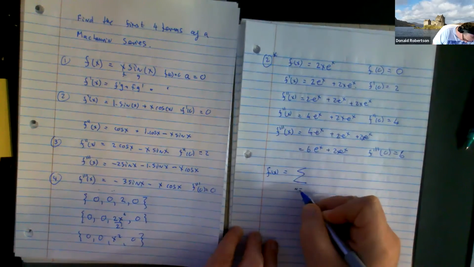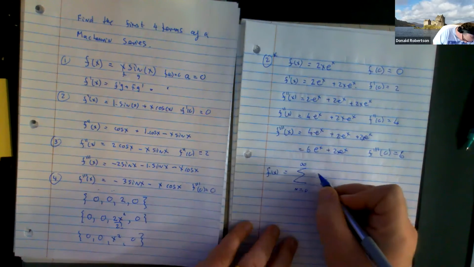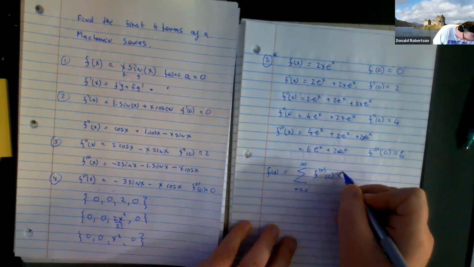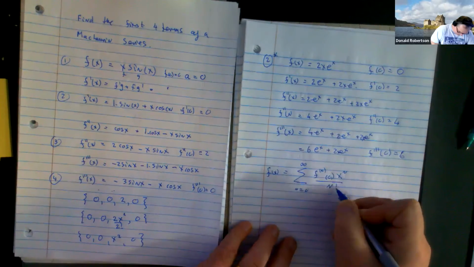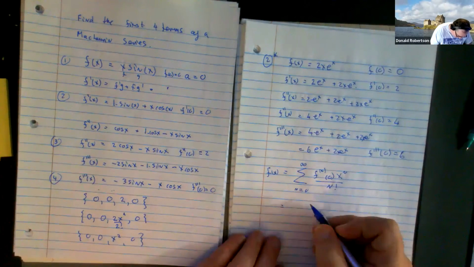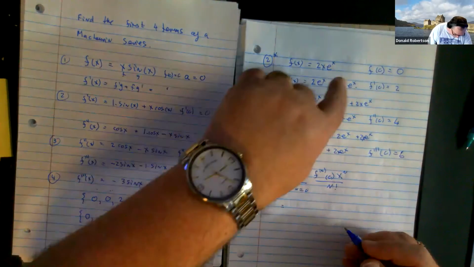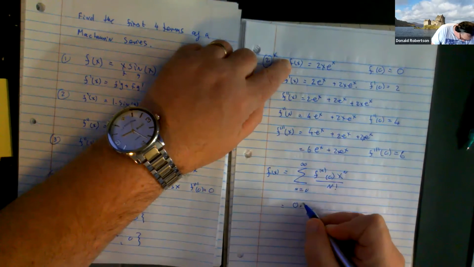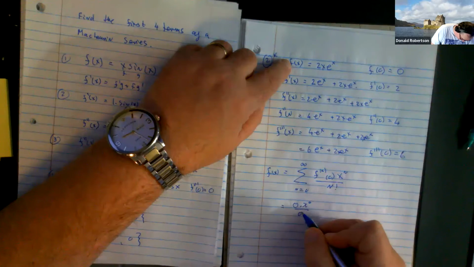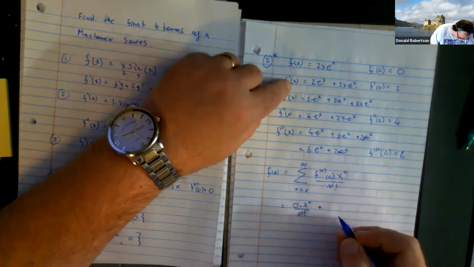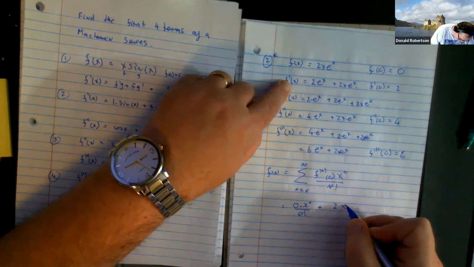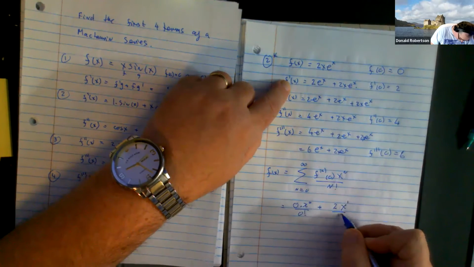So the power series, so what do we get? If you plug in 0, you get the first one. So you get nothing times x to the 0 over 0 factorial. The next term you get is 2 times x to the 1 over 1 factorial.